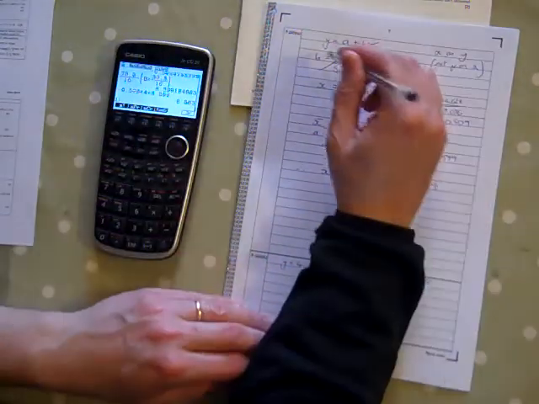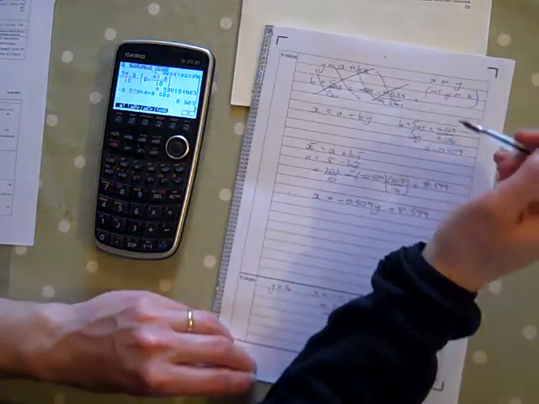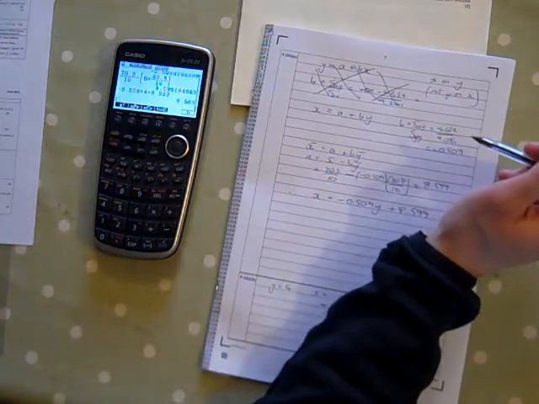So maybe a little mess up there, but it just shows you must read the question carefully to spot whether we're doing X on Y or Y on X. And that's maths.